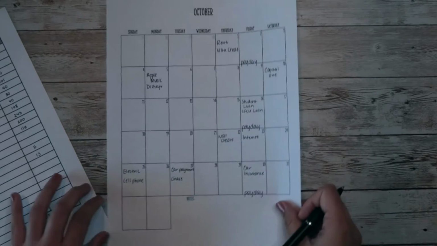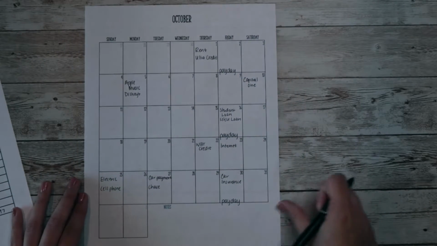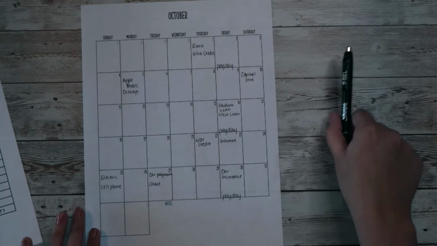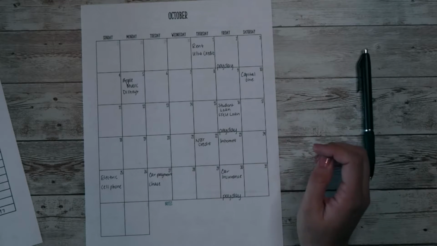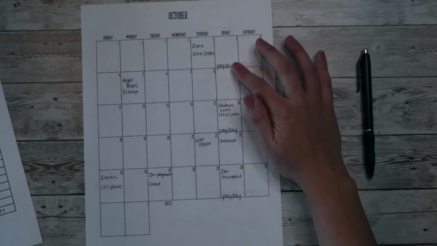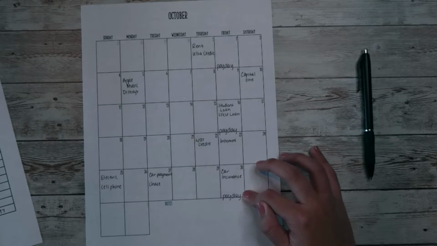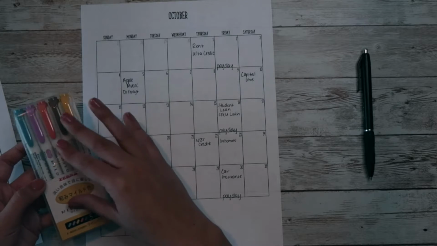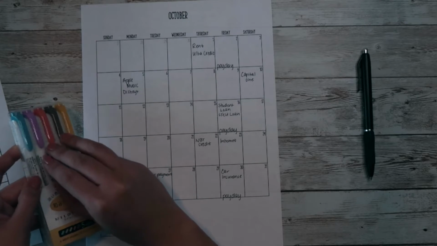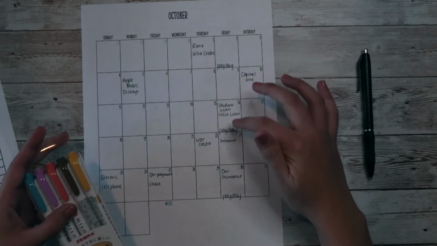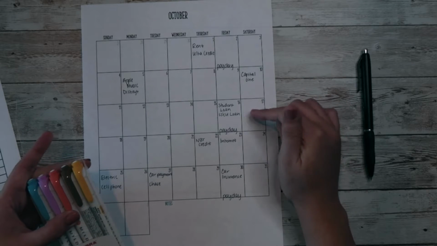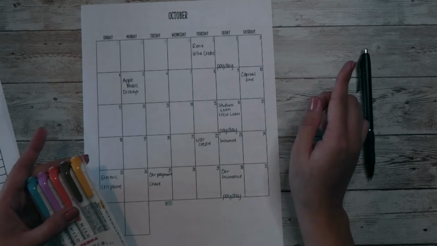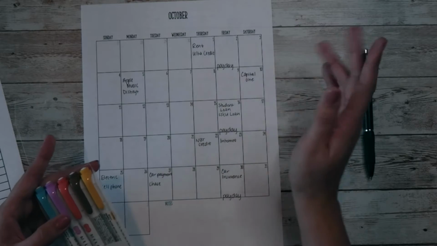Okay, now that we have our monthly calendar filled out, what you're going to do is take different colors and highlight these different paychecks. I have these midliner markers here, so I'm just going to take out 3 colors because I have 3 paychecks. If you had 2 paychecks, you'd do 2 colors. If you had 1, you do 1 color, and so on and so forth.